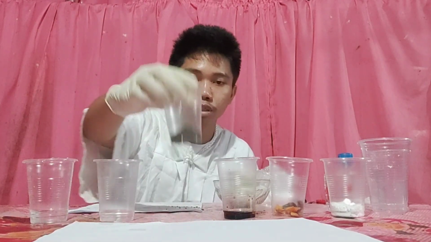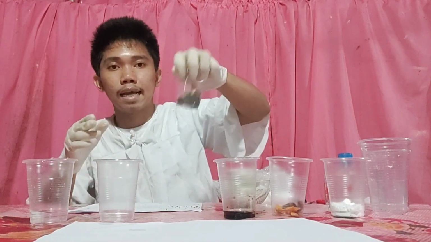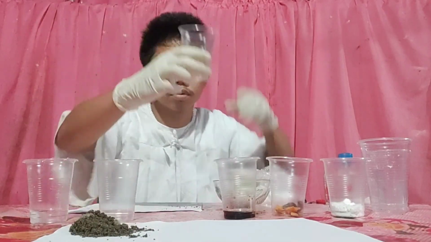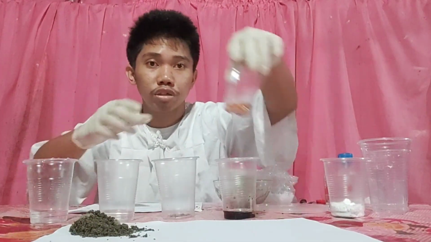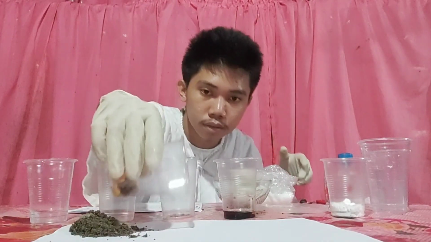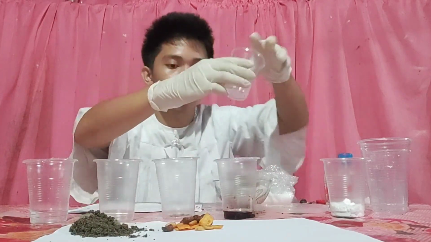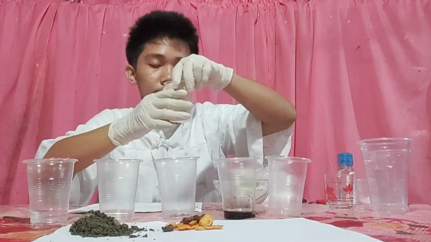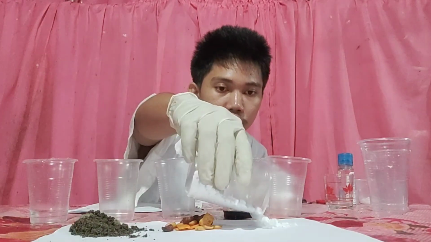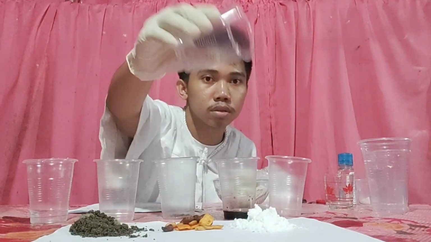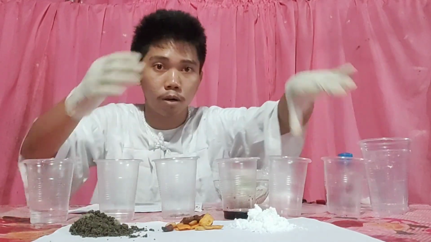So our solid mixtures are here: sand and stones, the three varieties of chips, and lastly, the cornstarch and the flour. So we have a better view of our solid mixtures.